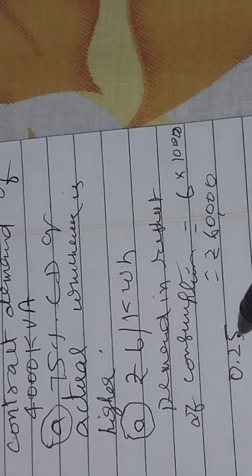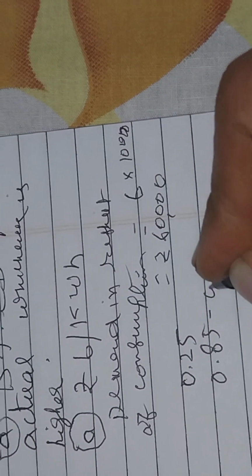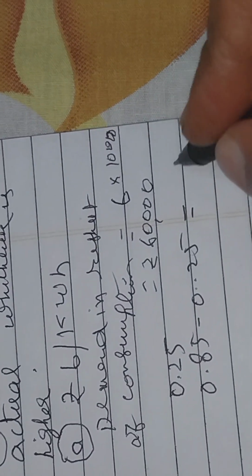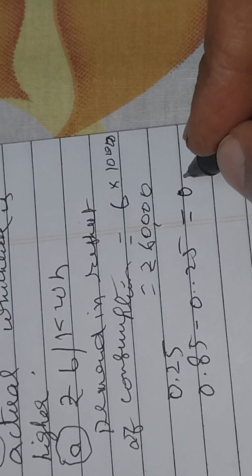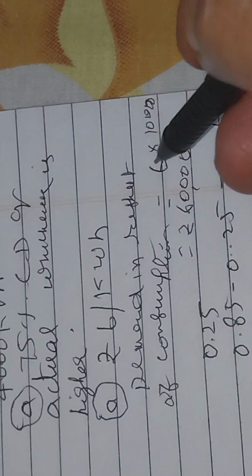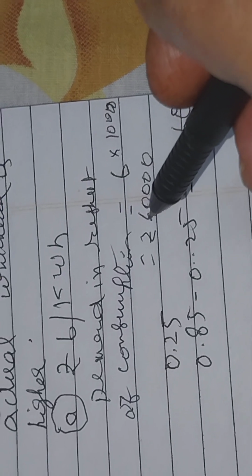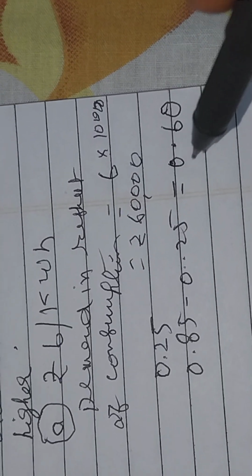Here the power factor is 0.25. So what is the difference? 0.85 minus 0.25 is equal to 0.60. So 60% of the combined charges on unit consumption and demand charge will be charged.